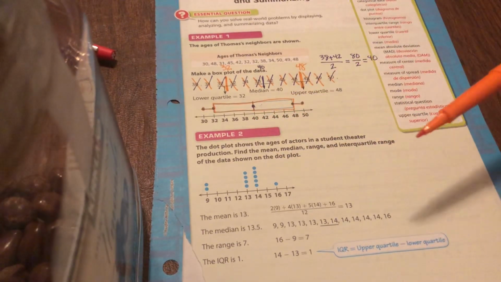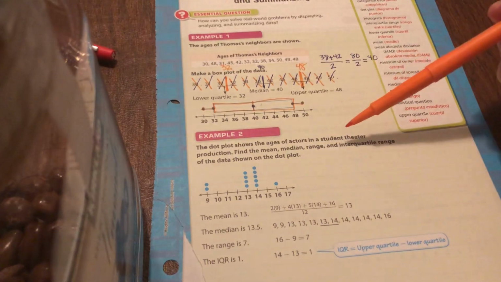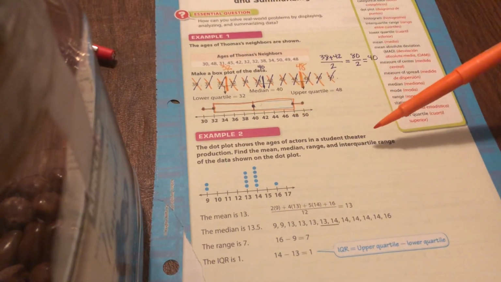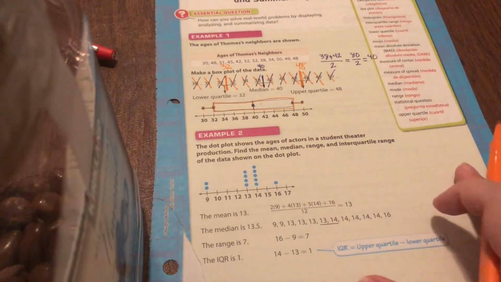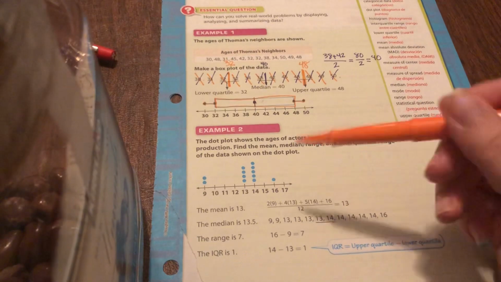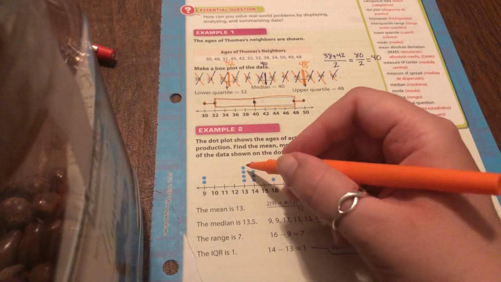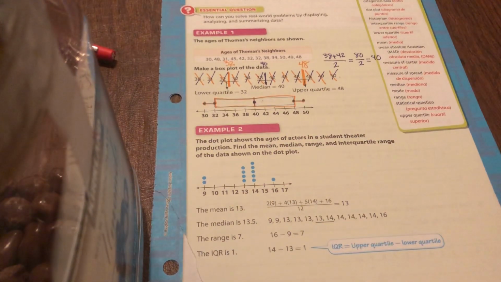All right, example 2. This, regardless of the school year, we will go over. It says the dot plot shows the ages of actors in a student theater production. Find the mean, the median, the range, and interquartile range of the data shown on the dot plot. Okay, so the first thing is you could go 9 plus 9 plus 13 plus 13 plus 13 plus 13 plus 14 plus 14 plus 14 plus 14 plus 14 and so forth, and that's really annoying.